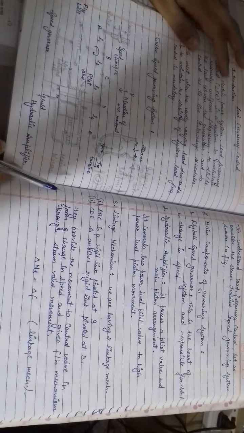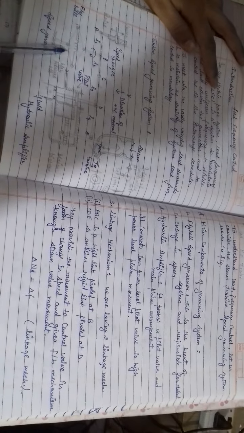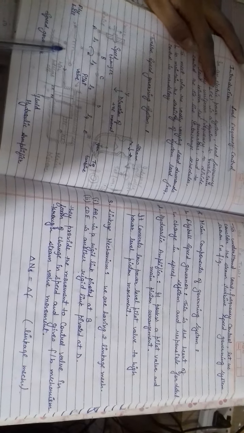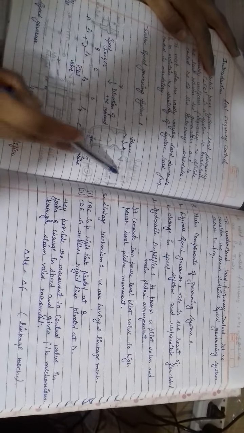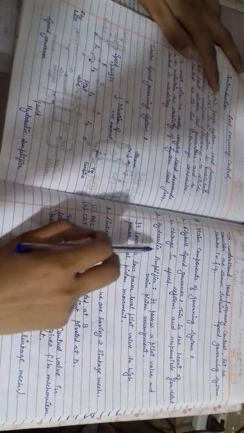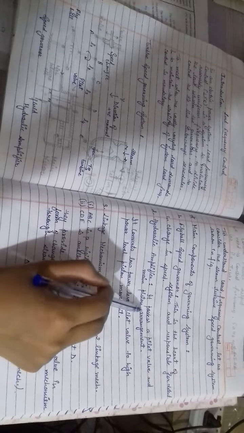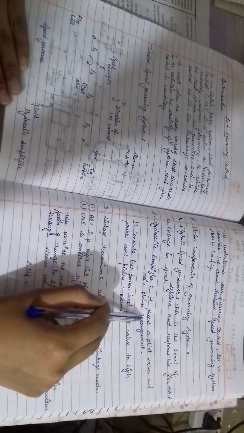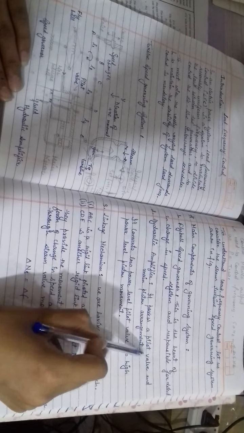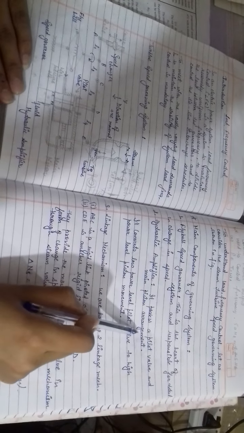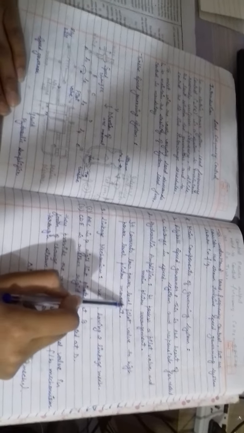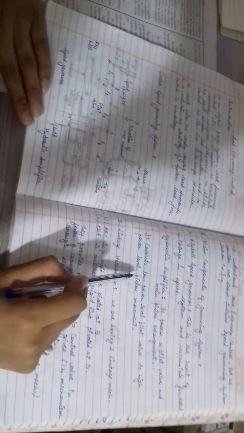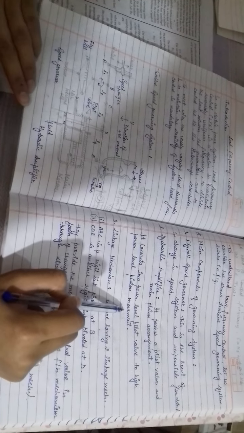The flyball speed governor, we can say, is the heart of the system, and it is responsible for detecting the change in the speed that is given by the speed changer and the integral controller. Then the second one is the hydraulic amplifier. It possesses a pilot valve and the main piston arrangement. It converts the low power level pilot valve movement to high power level piston movement. We need to understand the concept behind this.